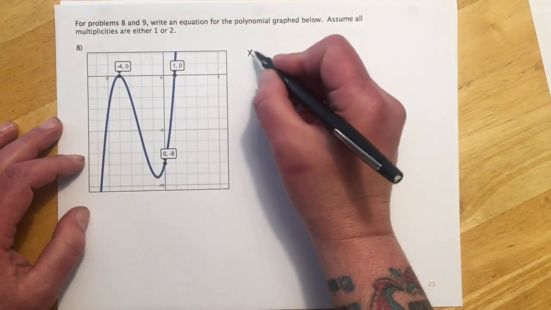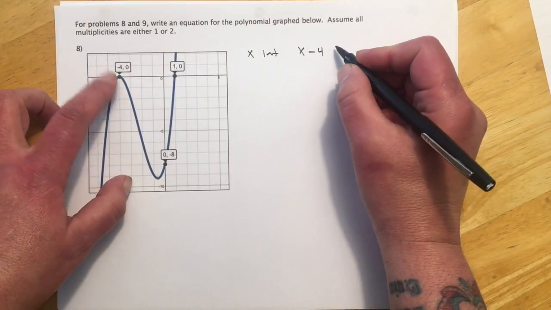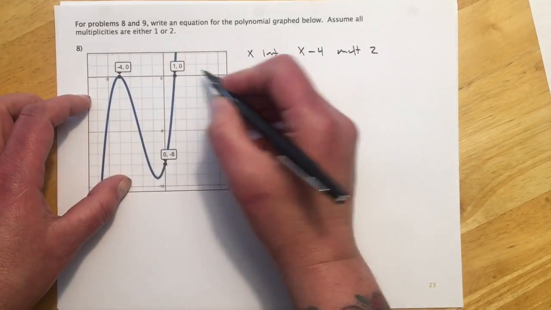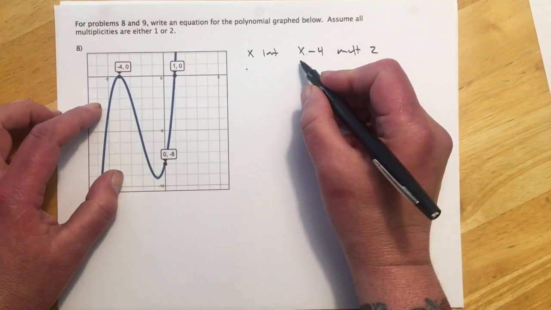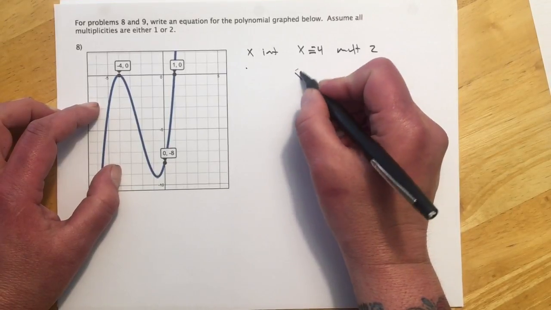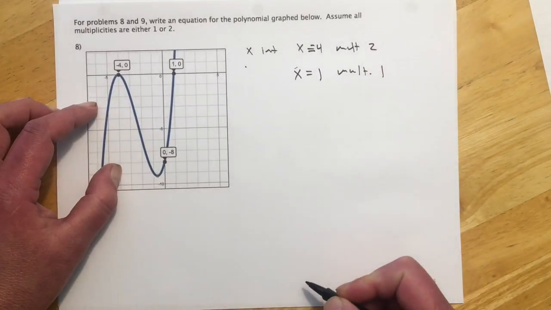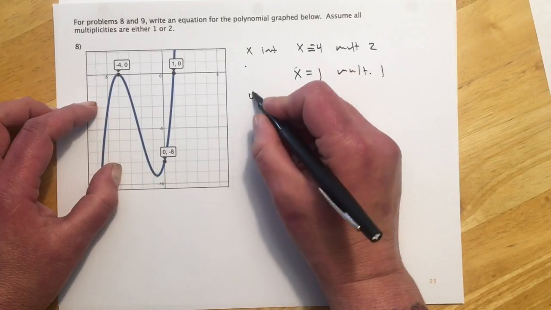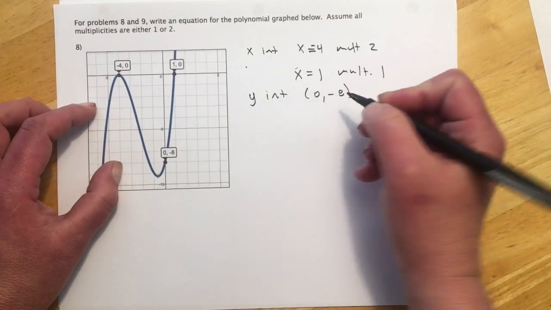So for my x-intercepts, I have x equals negative 4, and that's going to be multiplicity 2 because it's coming up and bouncing. And then for my second one, I have x equals 1, and that is multiplicity 1. And the y-intercept I should write down is at 0, negative 8.